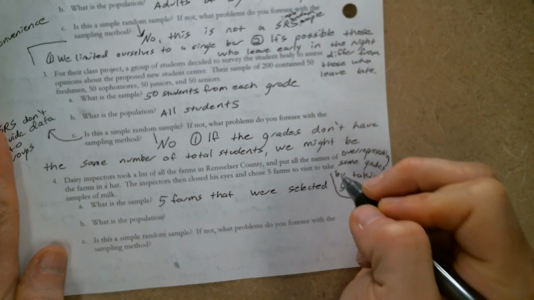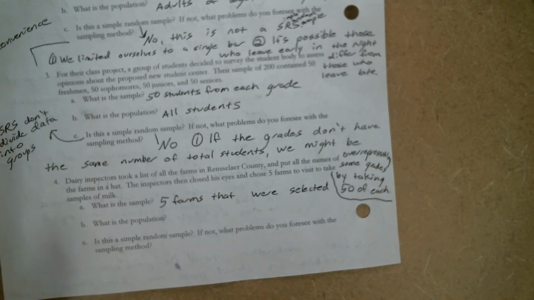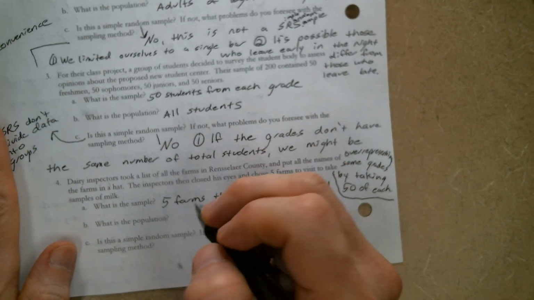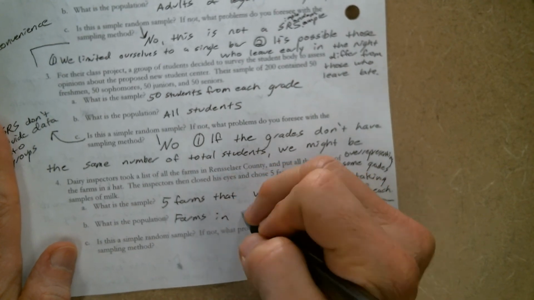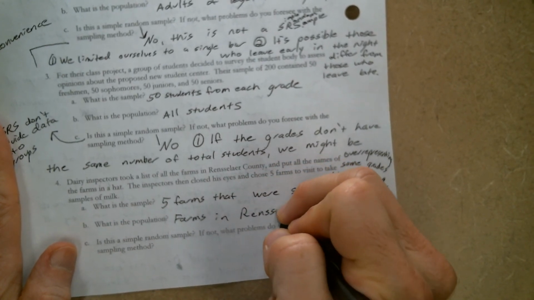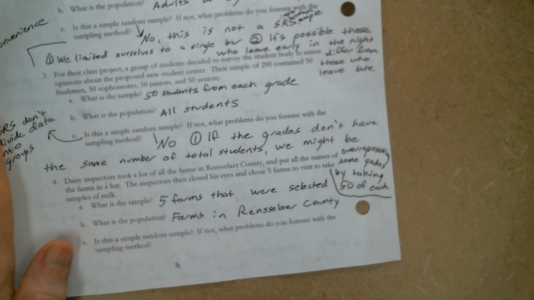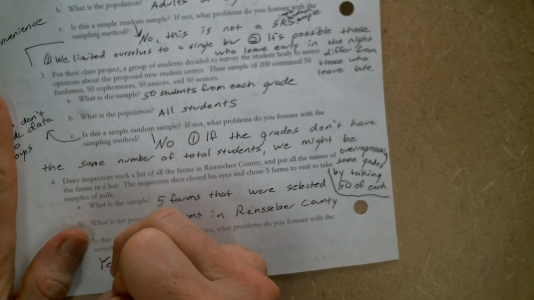Again, we have to sort of assume that we know what the researchers are looking at here, but I'm going to assume that they're focused on Rensselaer County. I'm not going to assume that this is a study about all dairy farms. I'm going to say that the population is farms in Rensselaer County. And then, is this a simple random sample? Finally, the answer is yes.